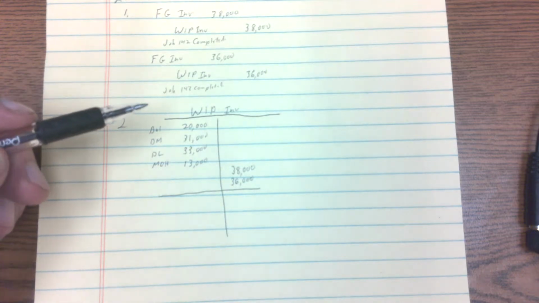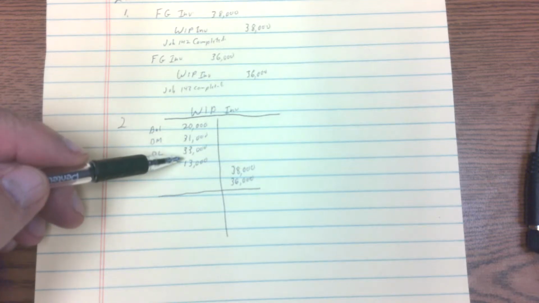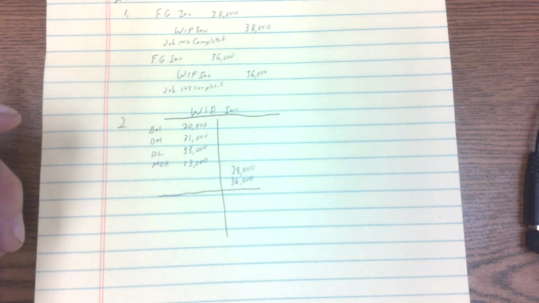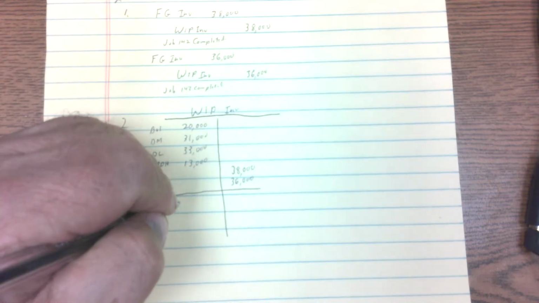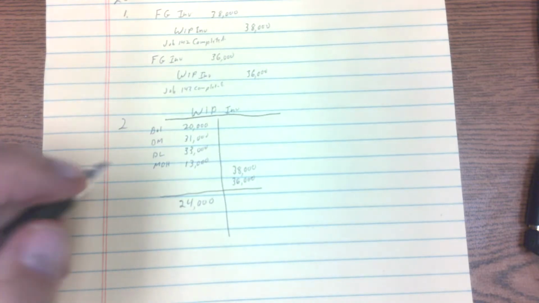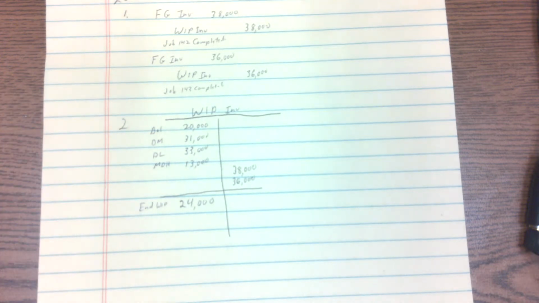And let me add this up real quick. 97,000 on the debit side and 74,000 on the credit side would give us a balance of 24,000, and that will be our ending work in process inventory.